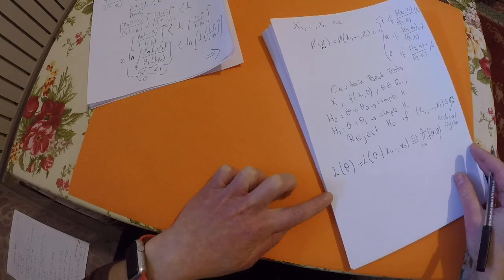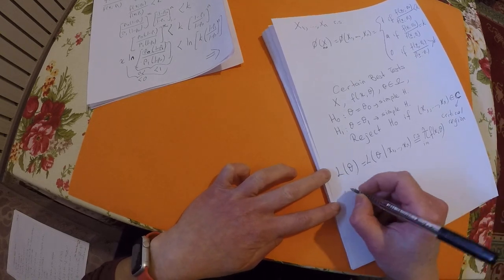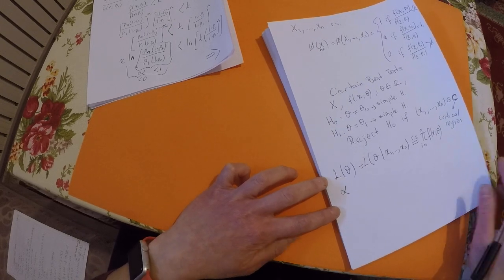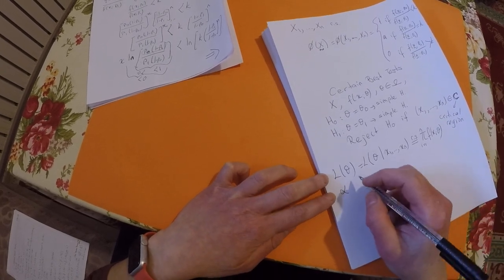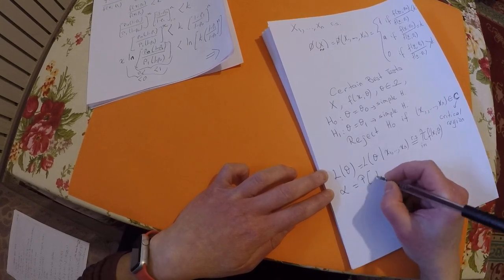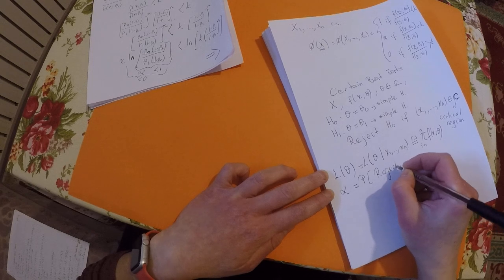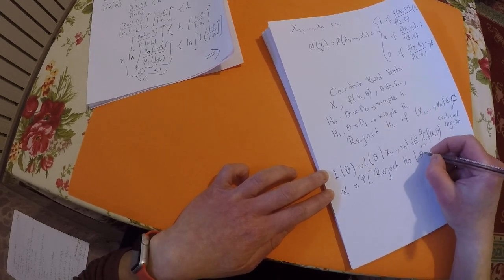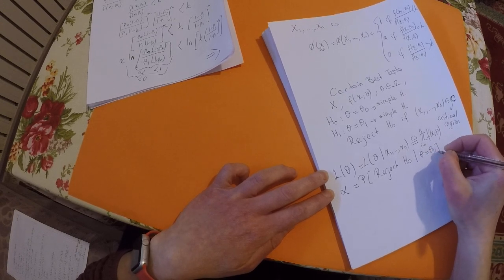And the definition of the probability of type 1 error, alpha. So this is under our control, so we are fixing this value. Okay, so this is the probability that we reject H0 given H0 is actually true, where theta equals theta 0.